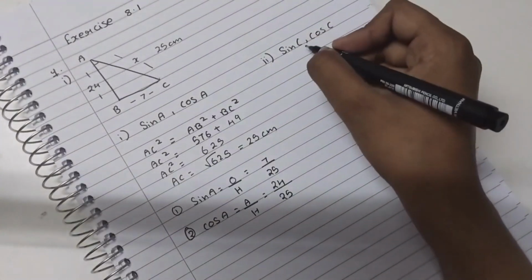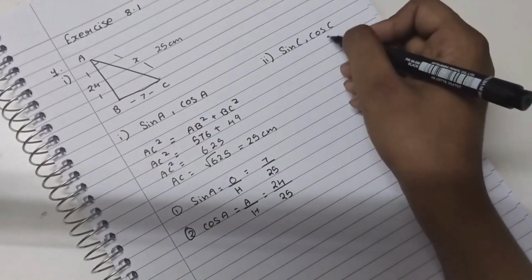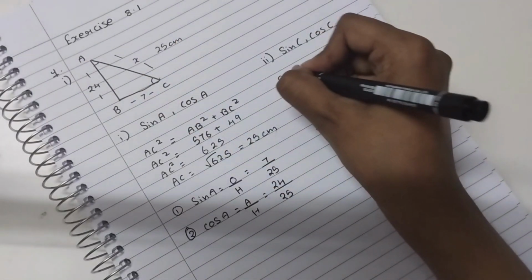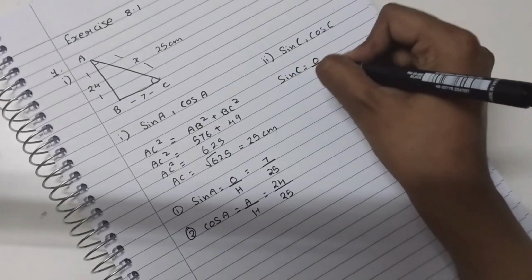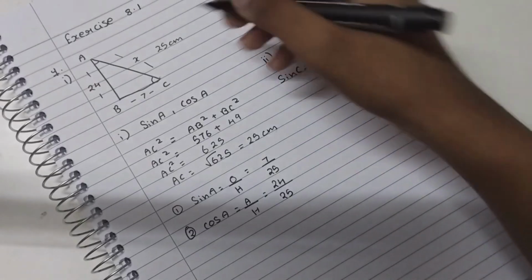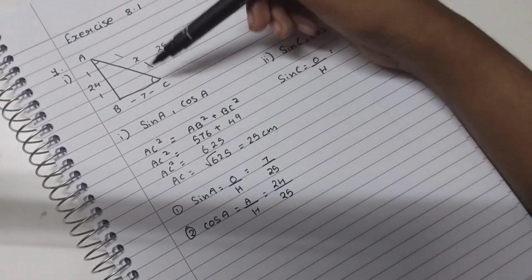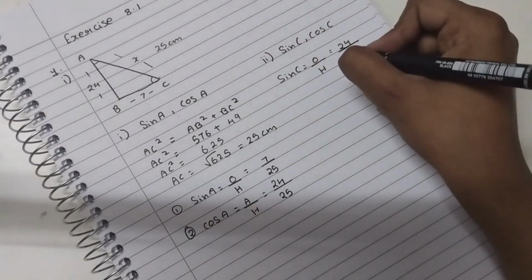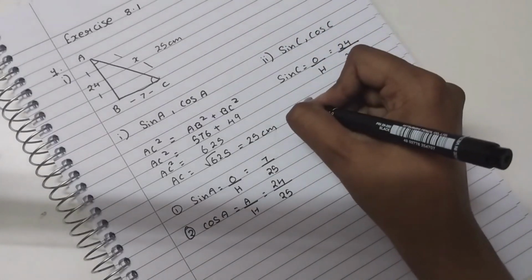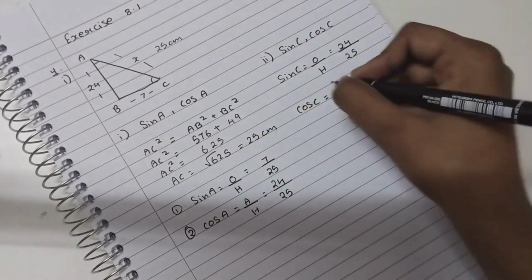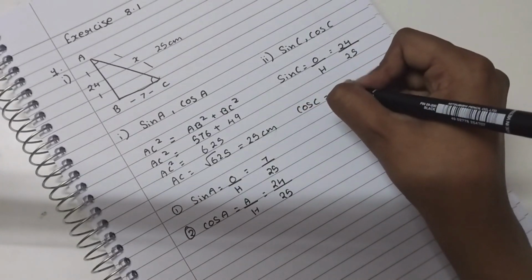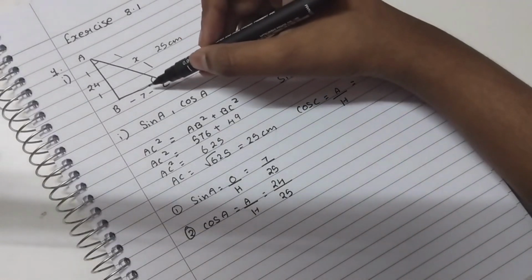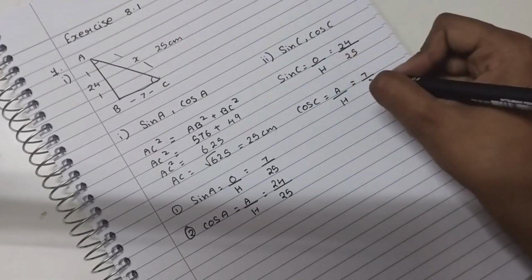In the second part of the question, they're asking us to find sine C and cos C. For sine C, we know that sine C is equal to opposite by hypotenuse. The opposite side to angle C is 24, and the hypotenuse is 25. Similarly, we need to find cos C. Cos C is adjacent over hypotenuse, and the adjacent side to angle C is 7, and the hypotenuse is 25.